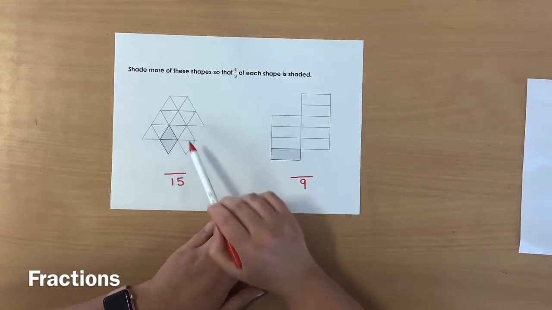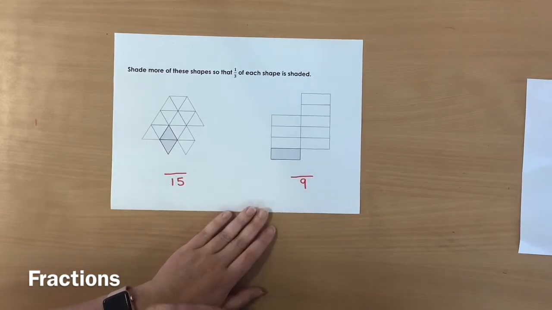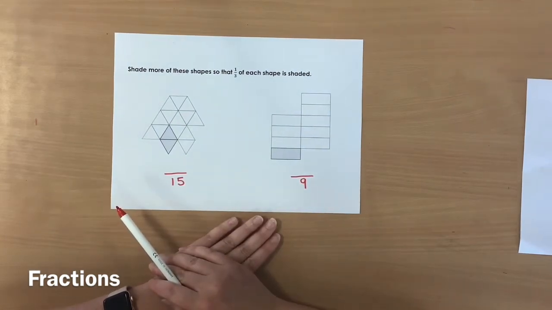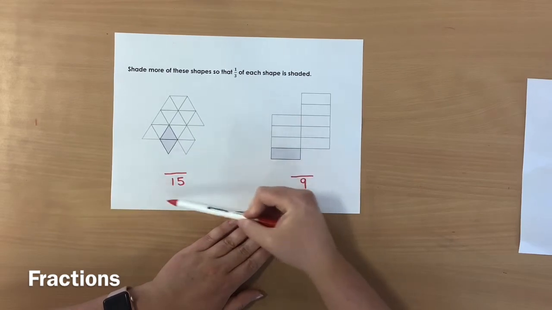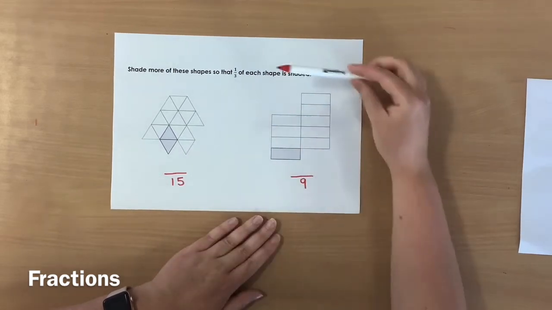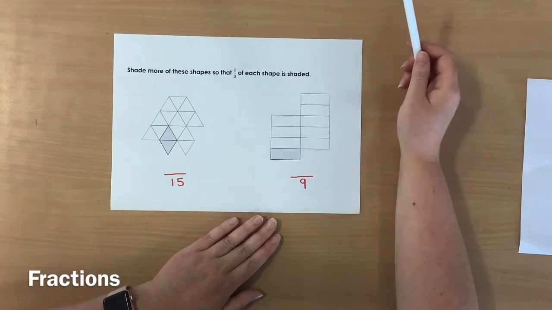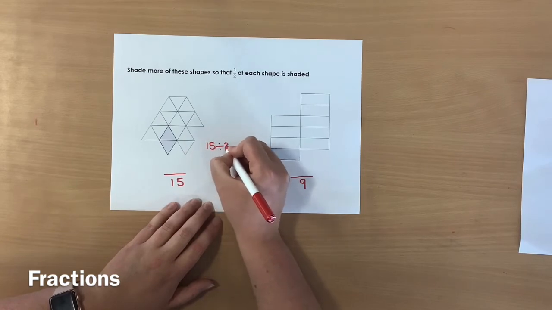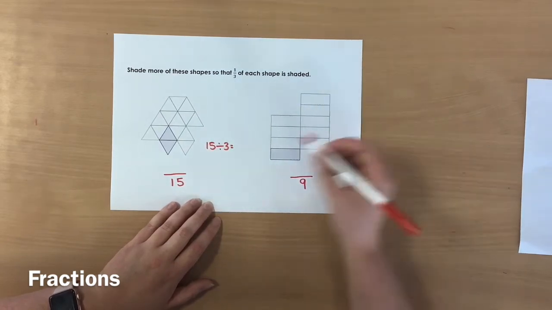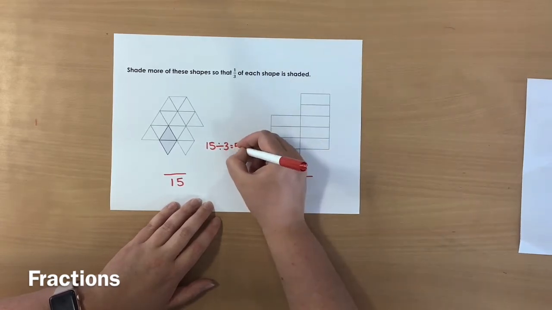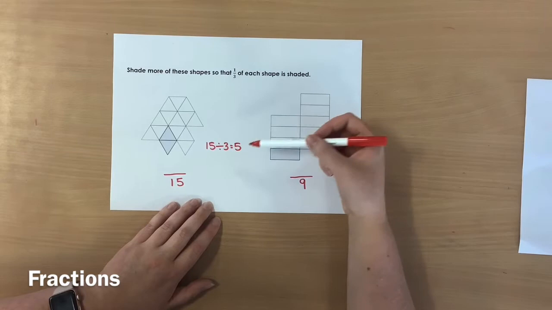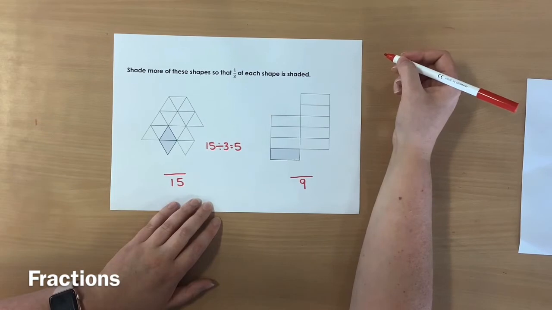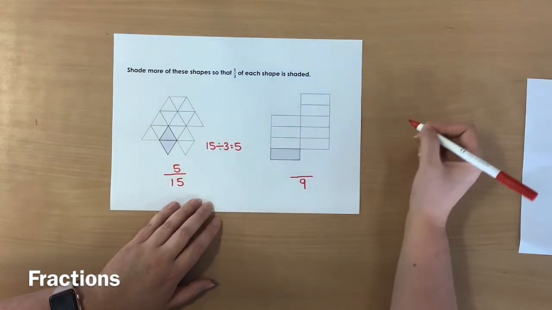Okay, so to start off here, only 2 parts have been shaded. So to work out how many I need to shade, what I have to do is take the amount of parts altogether, so 15, and divide that by my denominator. So I'm going to do 15 divided by 3. 15 divided by 3, I can use my 3 times table, is 5. What I then do is multiply that number by the numerator. 5 times 1 I know is 5. So that means that I need to shade 5 parts.